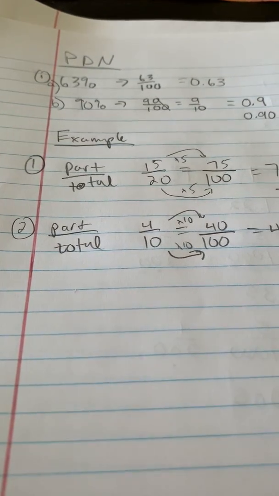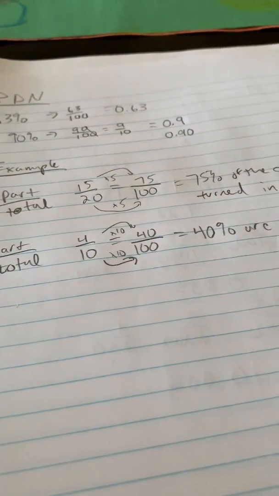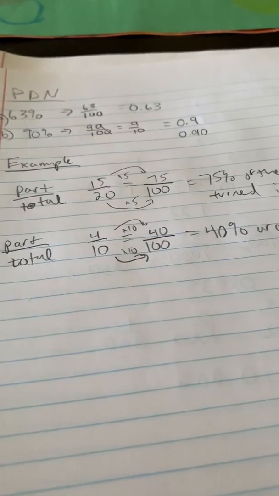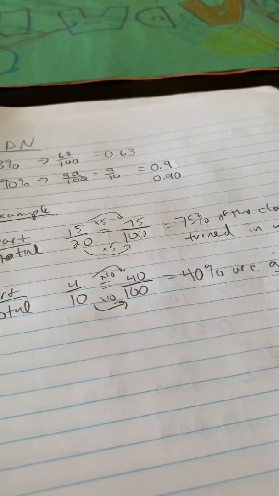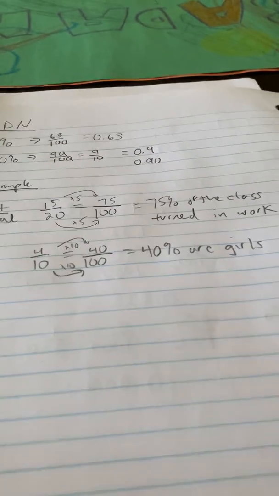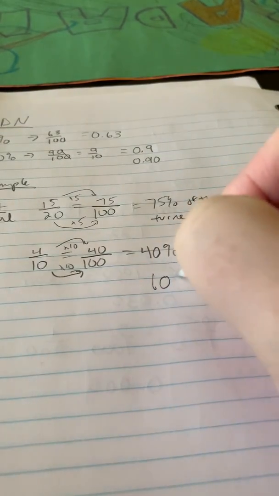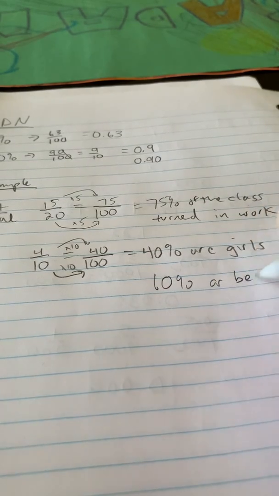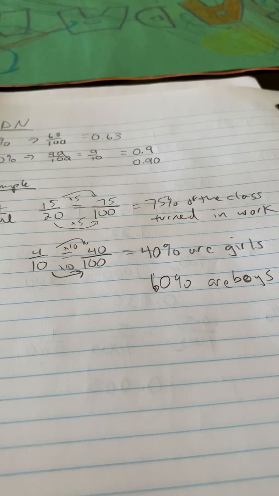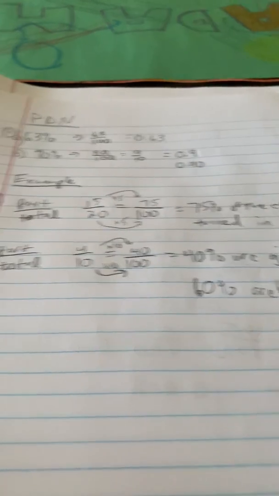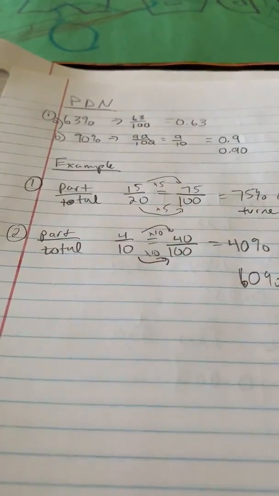I could also ask you what percent are boys. To figure out what percent are boys, if you know 40% are girls, then we're going to say that the rest of the family identifies as boys. So 40% were girls, that would leave 60% that are boys, which would get us up to 100%. That's not a question that I asked right here, but it's a question that you should still be ready to answer to show that you're ready for 7th grade.